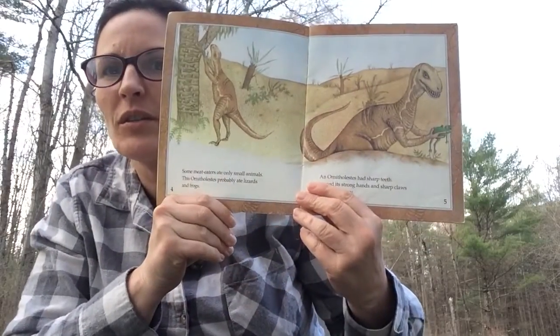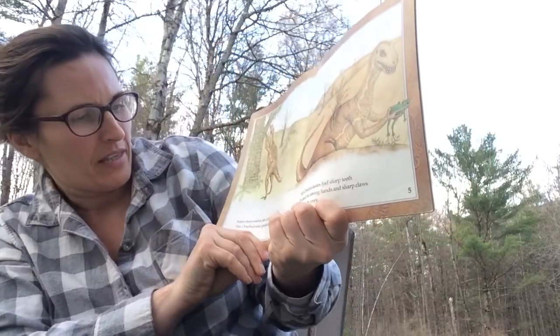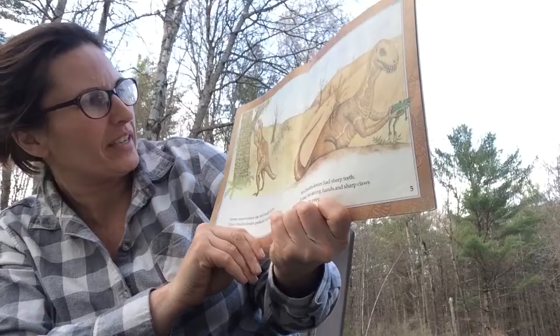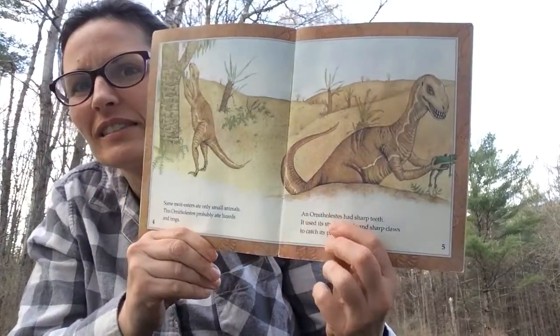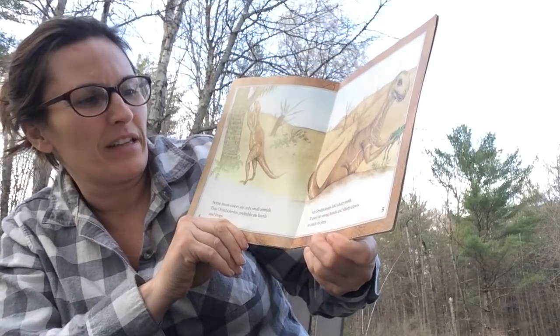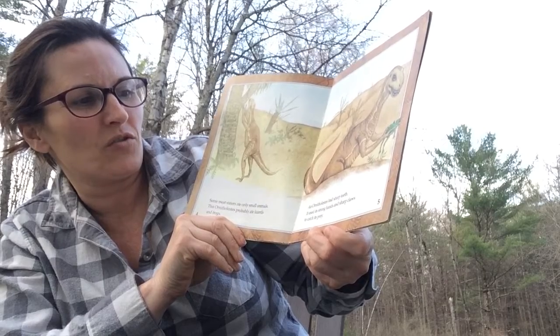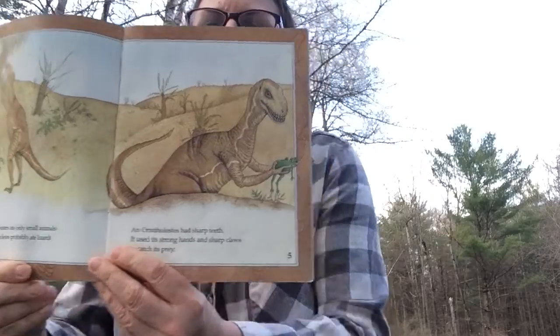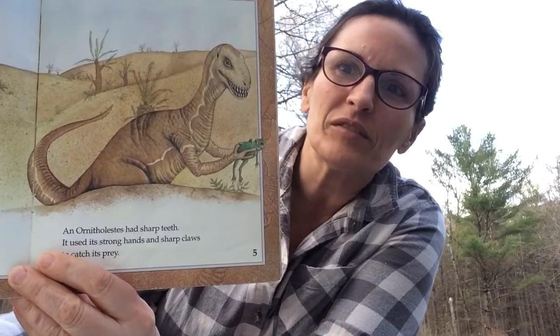Some meat eaters ate only small animals. This Ornitholestes probably ate lizards and frogs. And Ornitholestes had sharp teeth. It used its strong hands and sharp claws to catch its prey. You can see it there? It has like a little frog, it looks like.